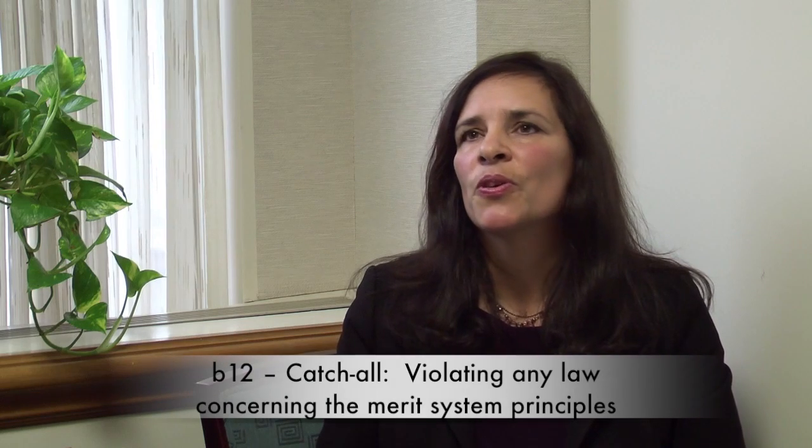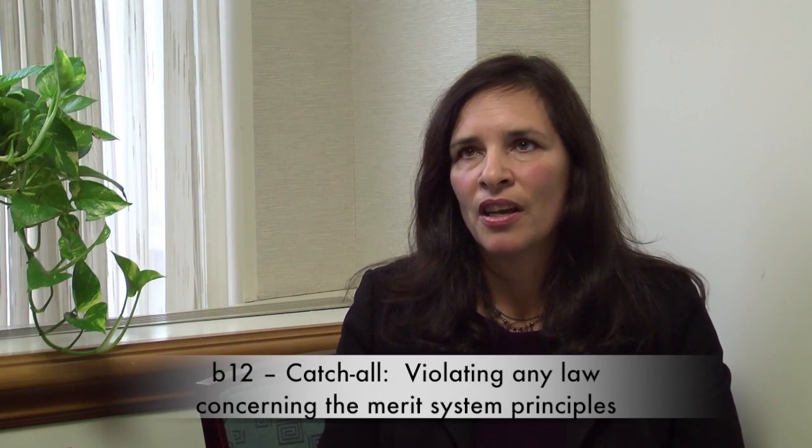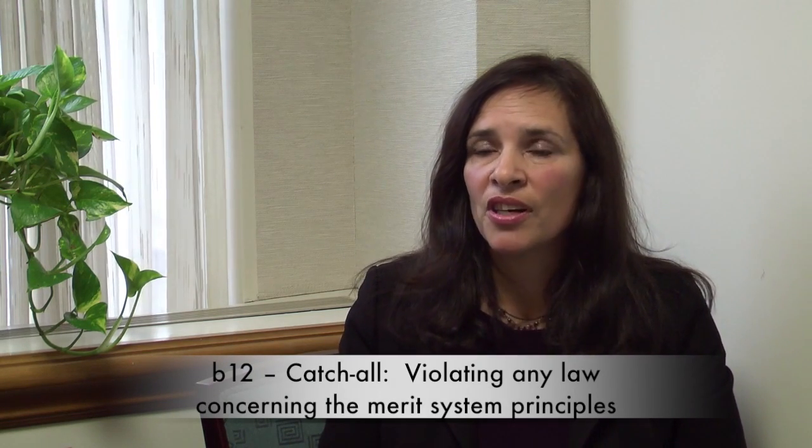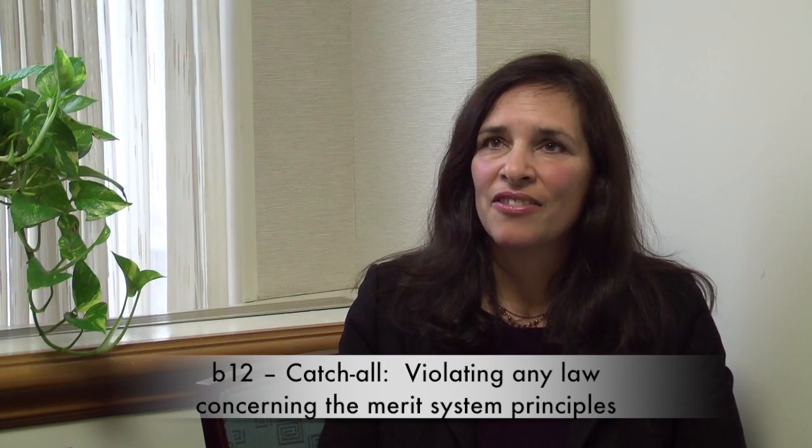The last category of prohibitions don't fall into any particular category. The first one is one that we refer to as a catch-all prohibition. It's the 12th prohibition. It has a rather long definition, which I'll quickly give you, and then I'm going to give you two different examples that fall within this prohibition. It's a taking of a personnel action that violates a law, rule, or regulation which concerns one of the merit system principles.